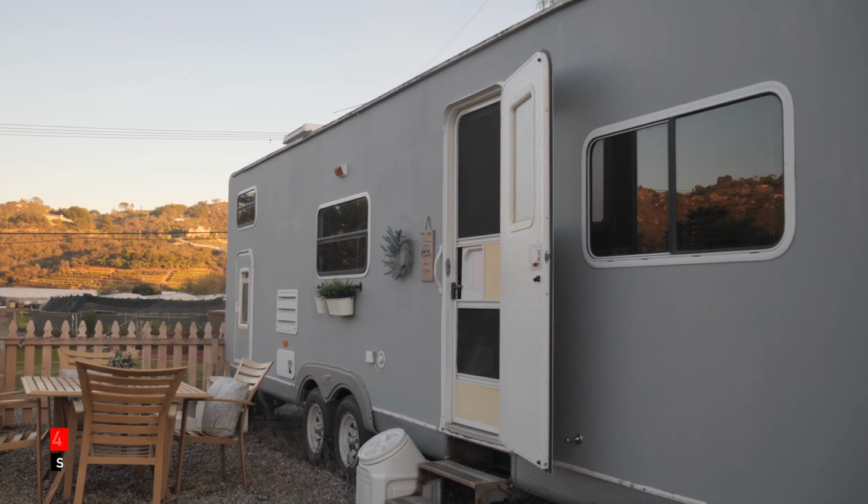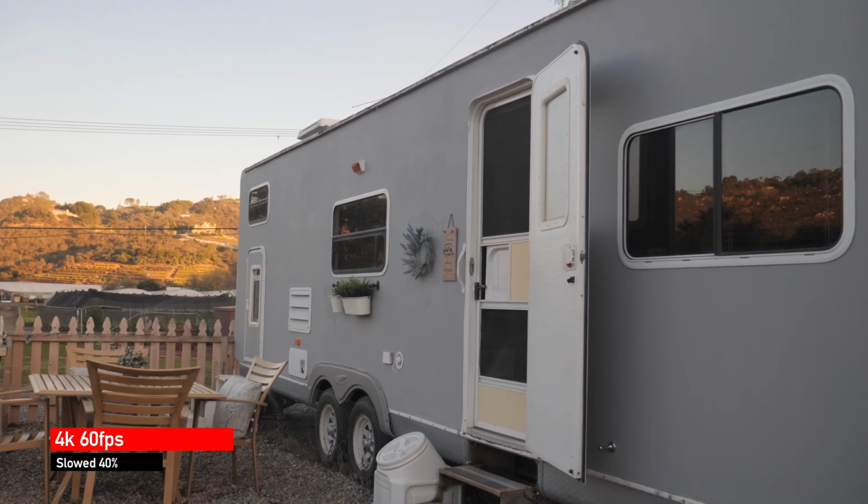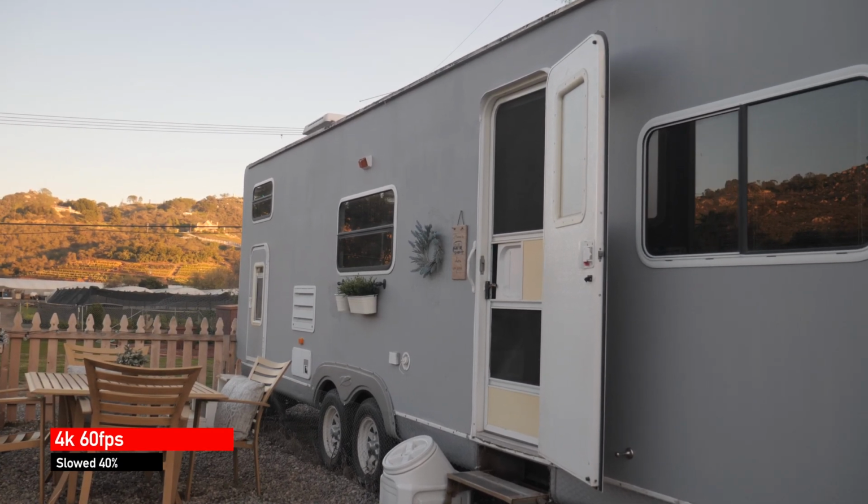So first off is my 4K 24 frames a second, 1/50th of a shutter. My second one is 4K 60 frames a second. This is going to be at 8-bit 420. This is for slow motion and a lot of my B-roll, just so I can slow it down.